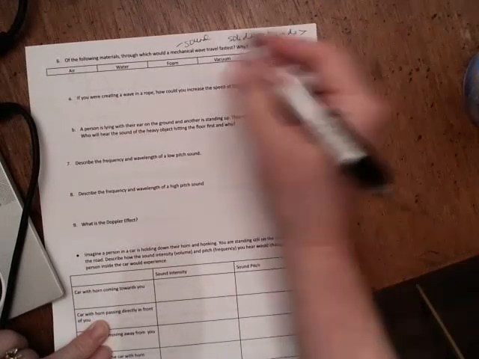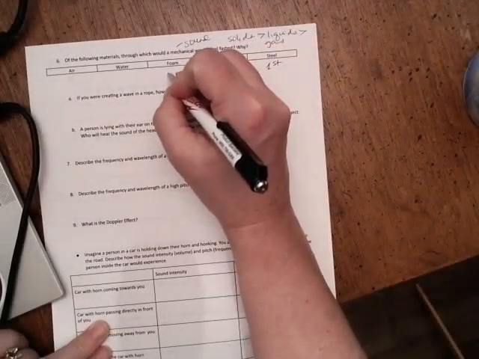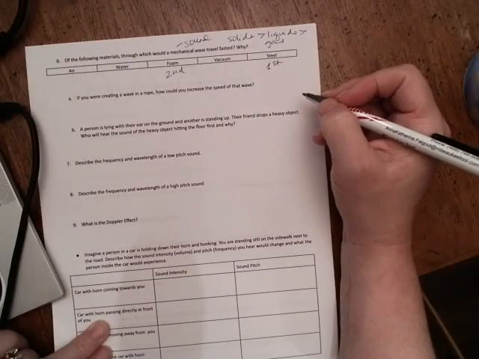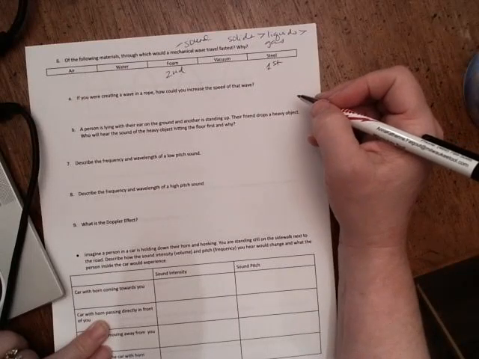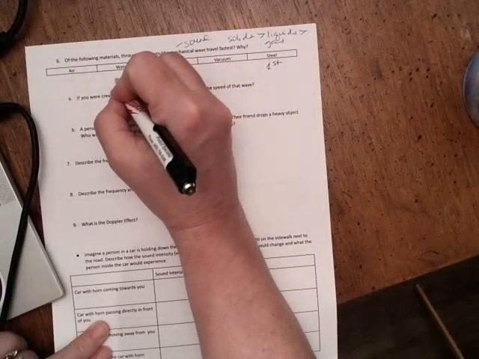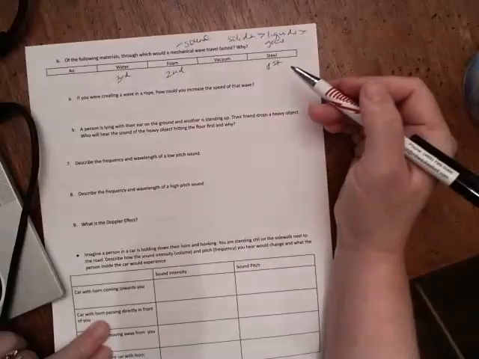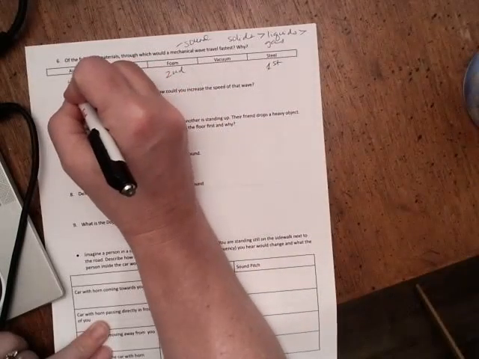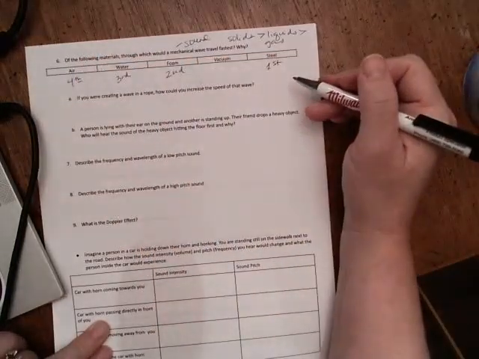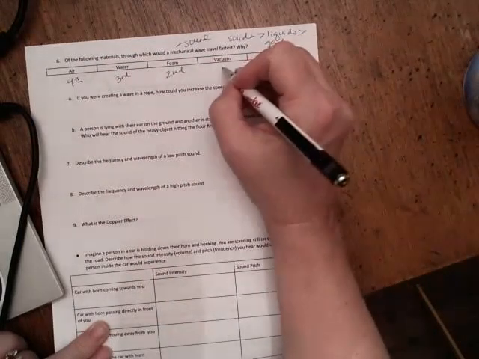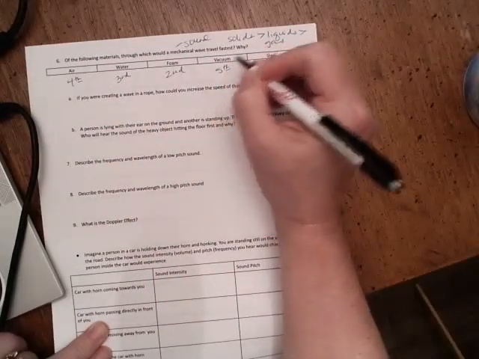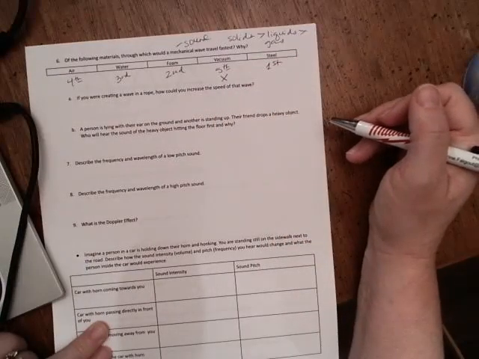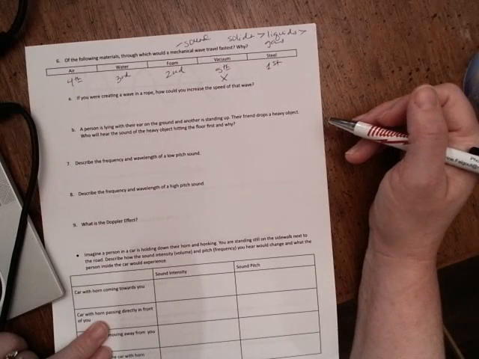And then I think foam would be next. Foam is also a solid, but it's not as dense. Think about foam. It's got all those holes in it. And then water would be third because it's a liquid. So water's still got molecules. They're just more spread out. Air would be fourth because that's even more spread out. That's a gas. And then vacuum would be last. Actually, a mechanical wave can't travel through a vacuum because there is no material. There's no molecules for it to bounce off of.